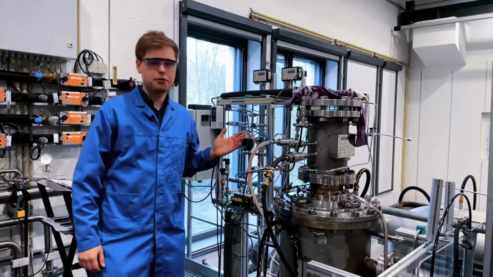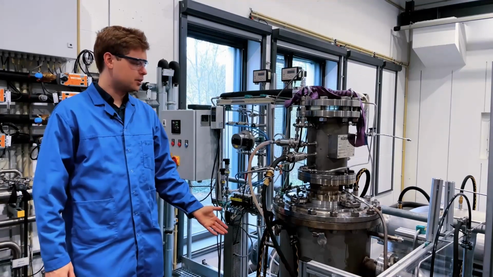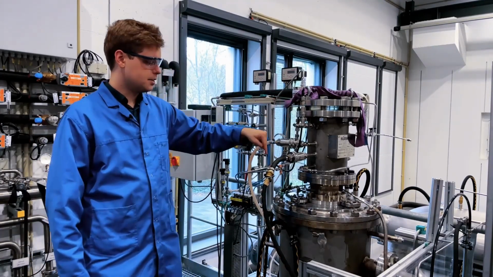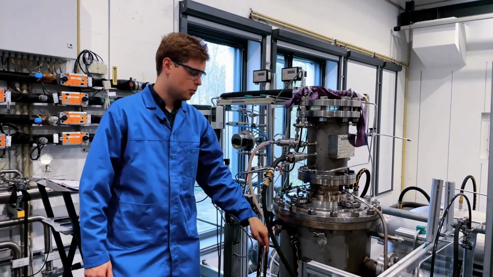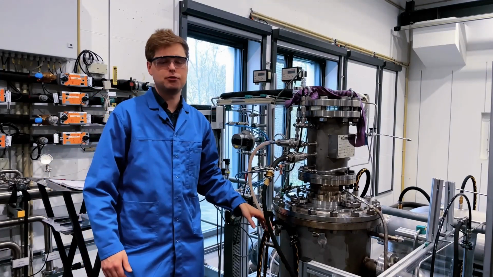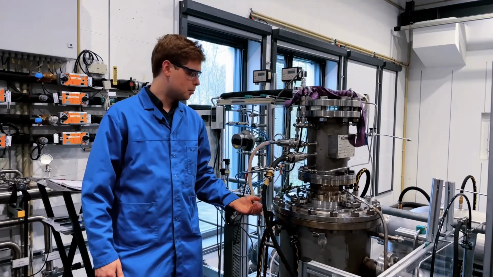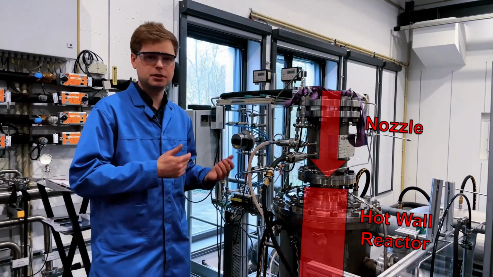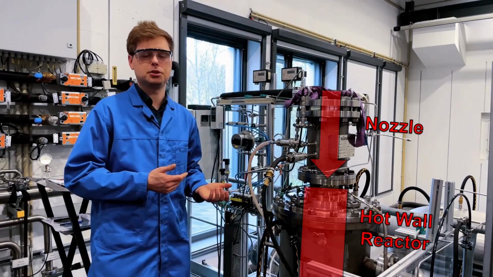The hot wall, or free space reactor, is generally a rather simple principle. First, the gases are introduced from the nozzle up here, and then introduced into the hot wall, where the monosilane is decomposed, forming the silicon particles. A precise control of the different flows is crucial here to obtain the desired materials, as well as to prevent wall depositions.